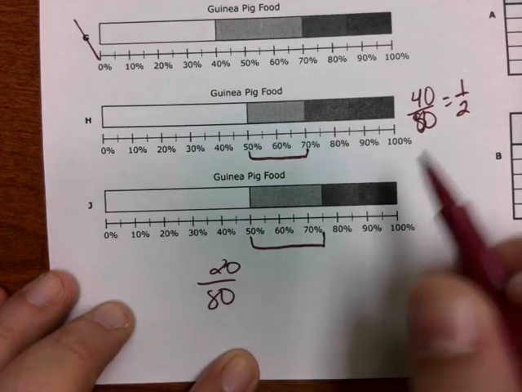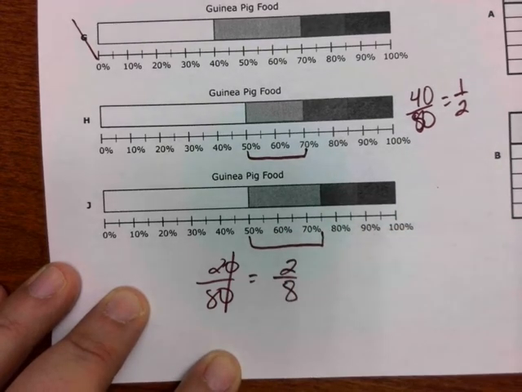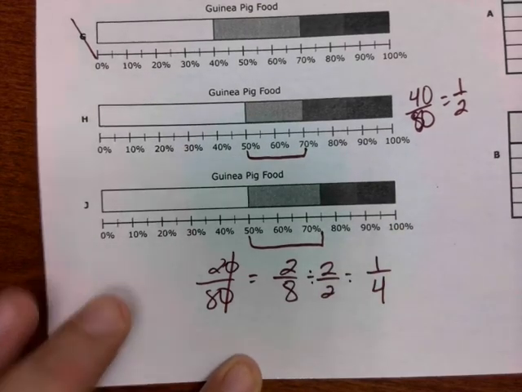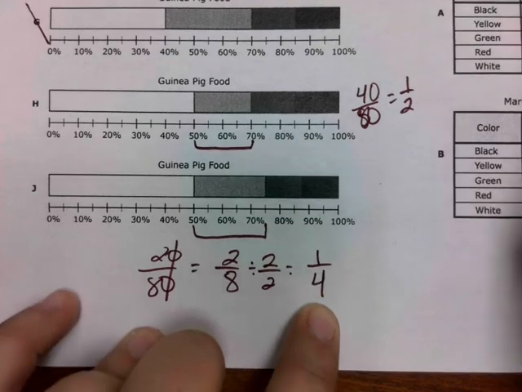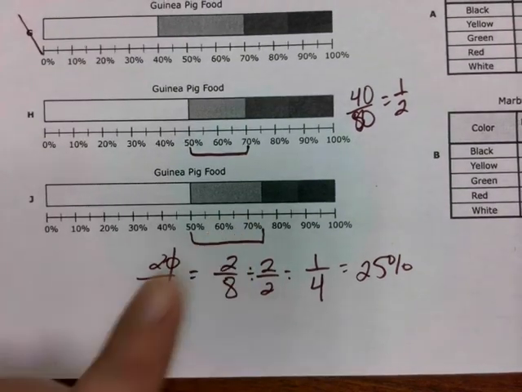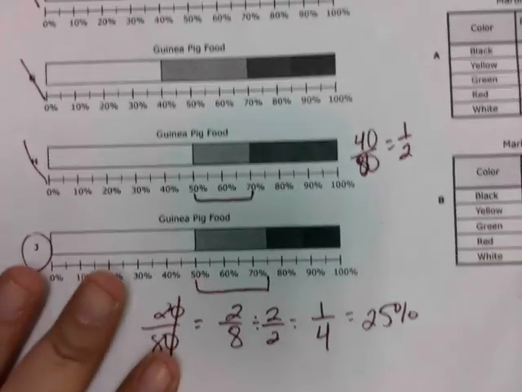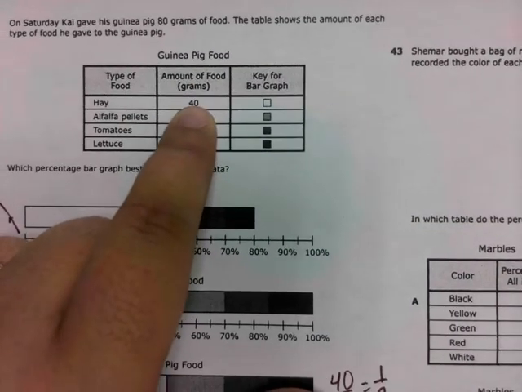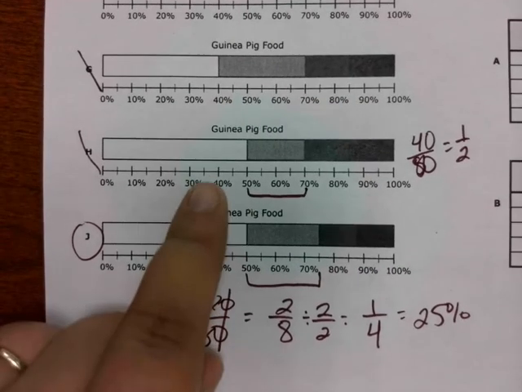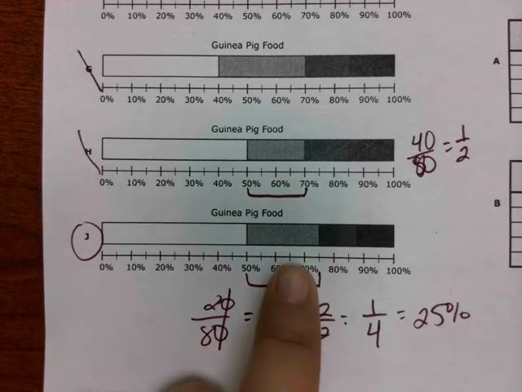All right, I'm going to reduce that, and then we get 2 over 8. 2 over 8 can be simplified again by 2, and I get 1 over 4. And I know that that is a benchmark fraction, 1/4, and 1/4 is equal to 25%, which is answer choice J. Now we also could have used a little bit of thinking here. If you notice that 20 is half of 40, whatever percentage this is has to be half of the percentage for hay. So if hay was 50%, we knew that already, half of 50 is 25. So it makes sense that our correct answer was J.